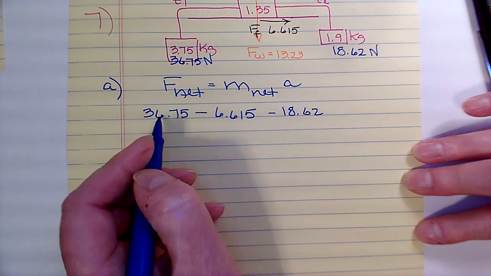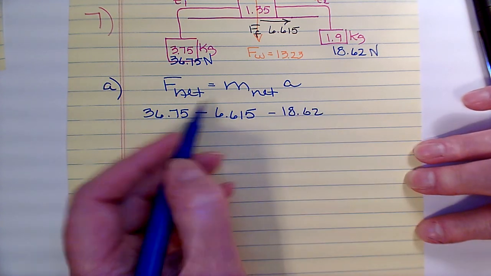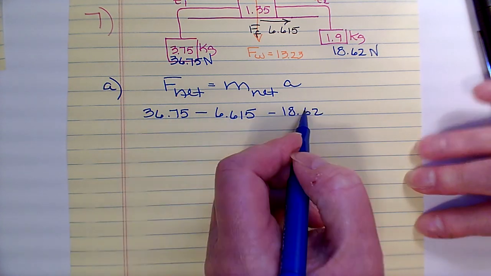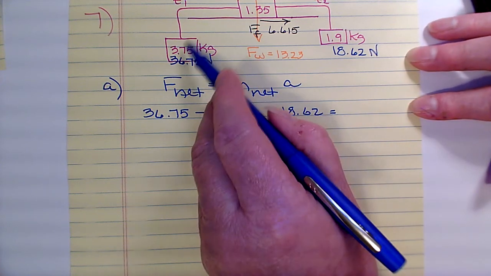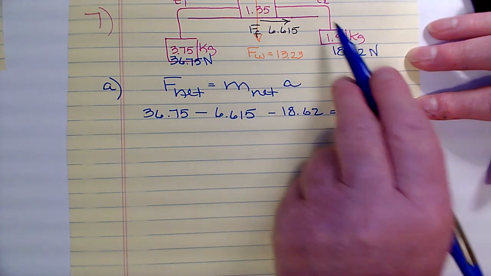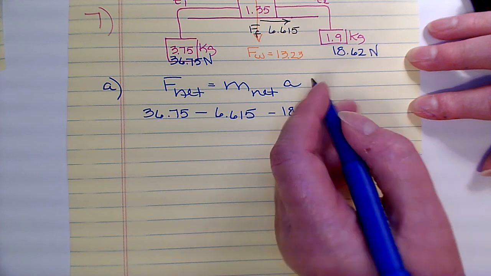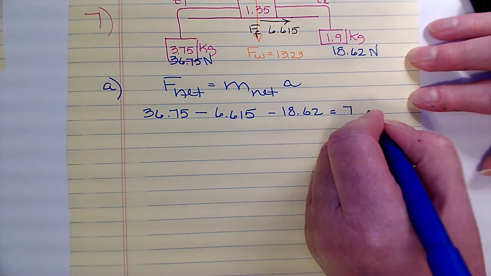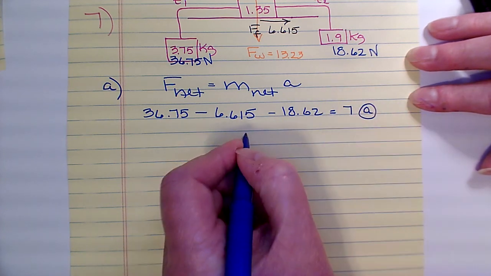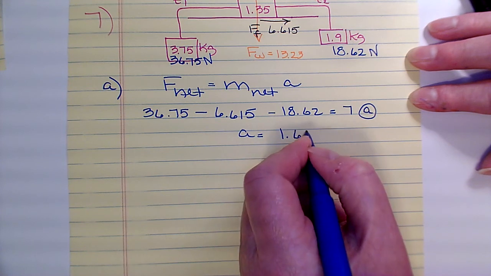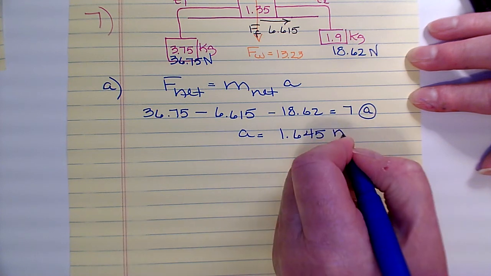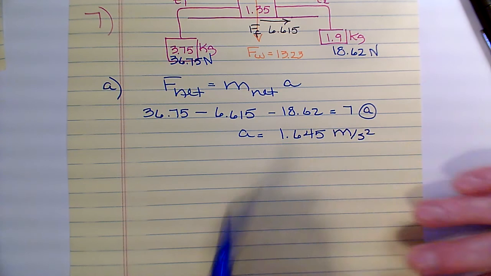So we pull with the 36.75. We have to subtract the friction. We have to subtract the hanging down block. And m net means we need to add the masses of each of those respective blocks up, and that turned out to be a perfect 7. And then we're going to solve for the acceleration of the system, and that turned out to be 1.645 meters per second squared.